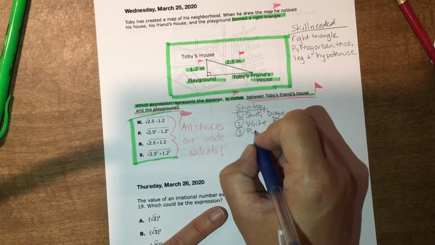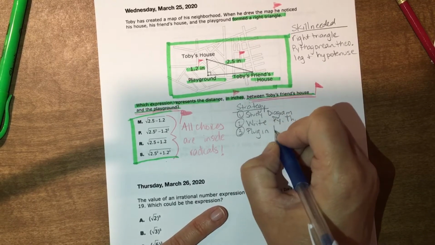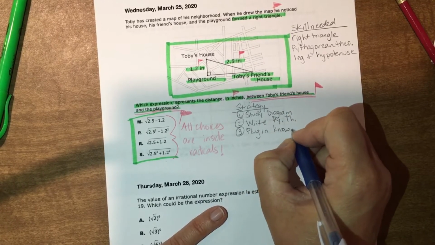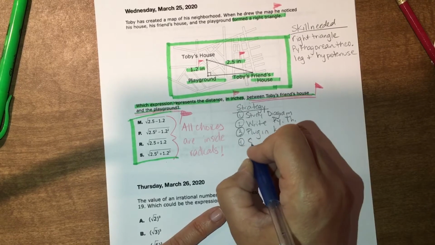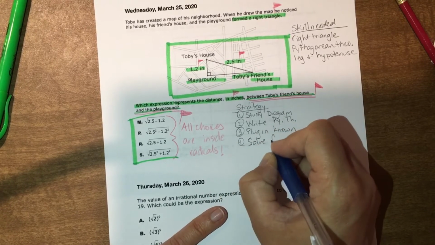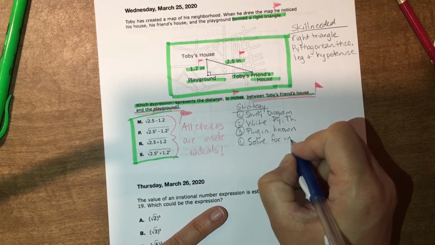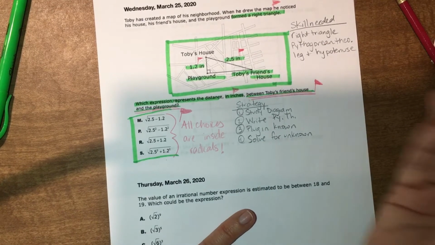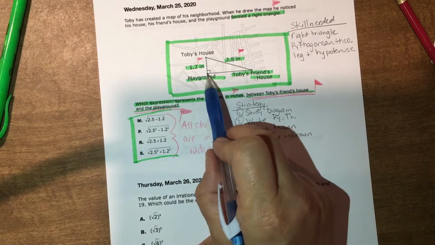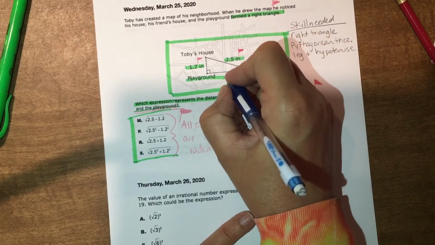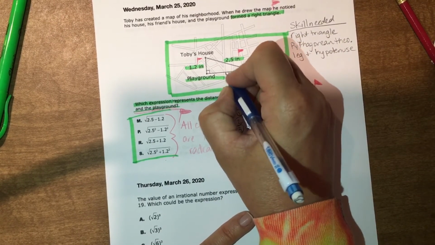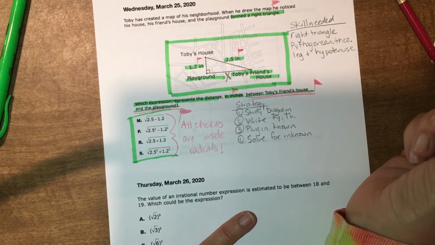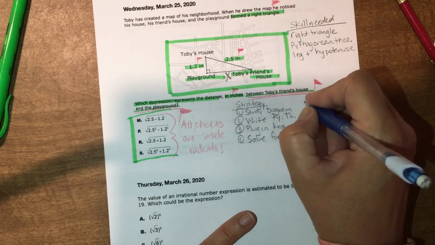I'm going to plug in what I know, and solve for the unknown. As I study the diagram again, I noticed that the distance that I'm being asked to solve for involves a leg of the triangle and not the hypotenuse.